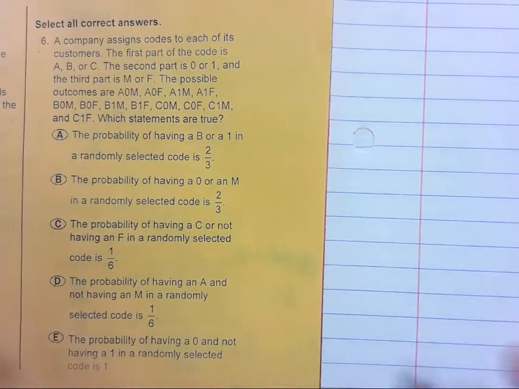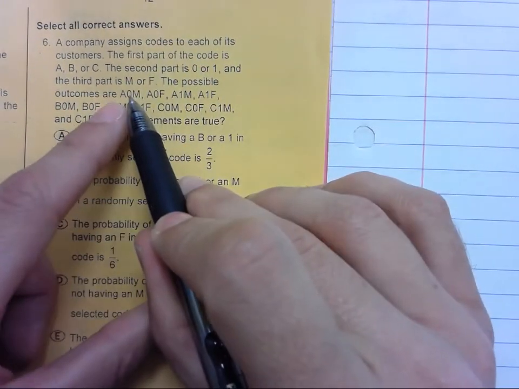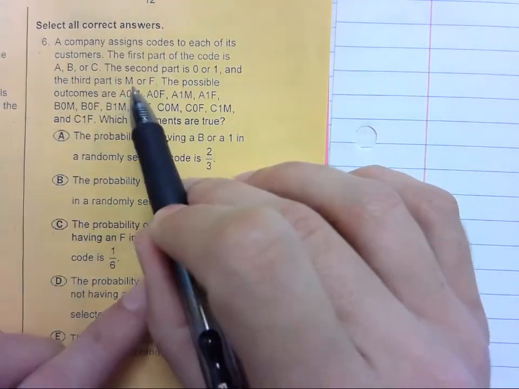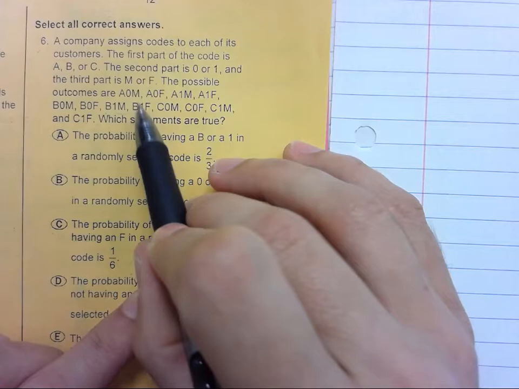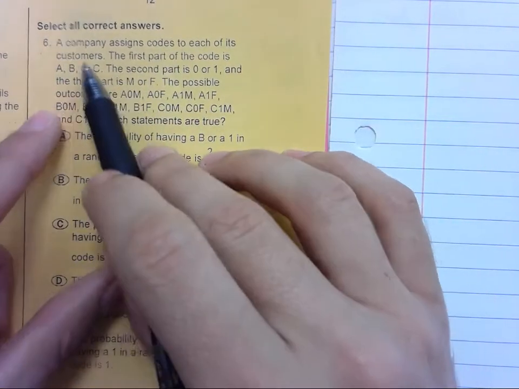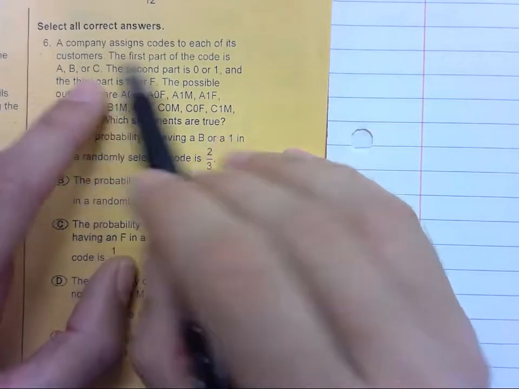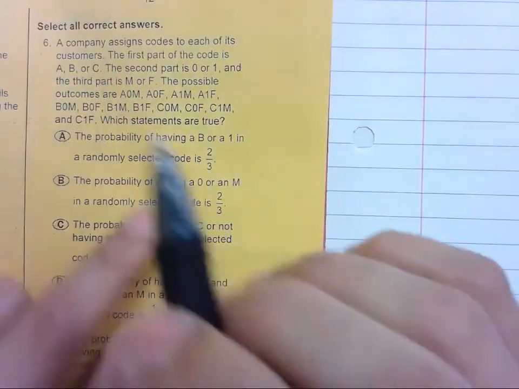Okay, we need to find the probabilities here. So let's see, how many total are there? Well, there are 3, 2, and 2. So that should be 12. 1, 2, 3, 4, 5, 6, 7, 8, 9, 10, 11, 12. Because we have 3 possible outcomes for the first event, 2 and 2. So 3 times 2 is 6, times 2 is 12.